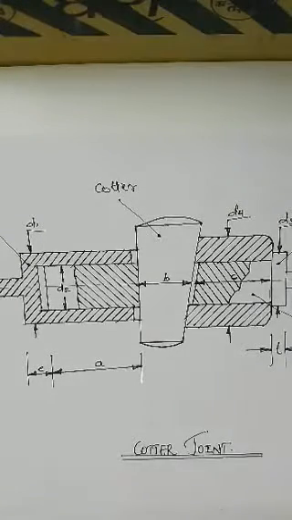Hello friends. Today we are going to learn about cotter joint. Now let us see what is cotter joint. It is basically used to connect two rigid rods which transmit motion in axial direction without rotation. These joints may be subjected to tensile or compressive forces along the axis of rod.